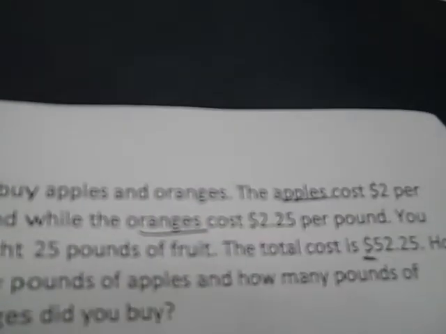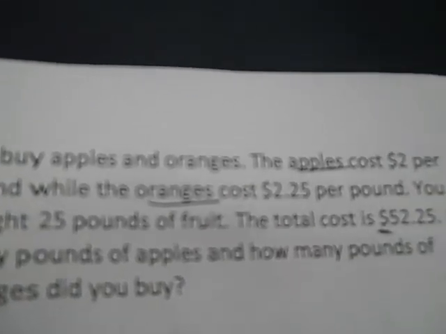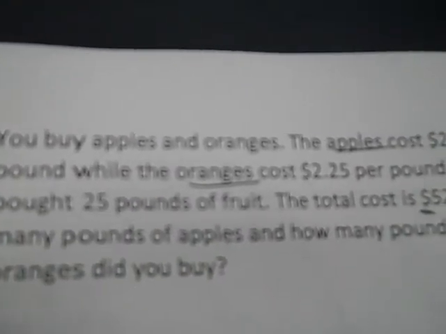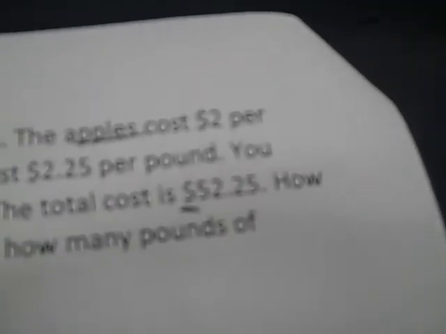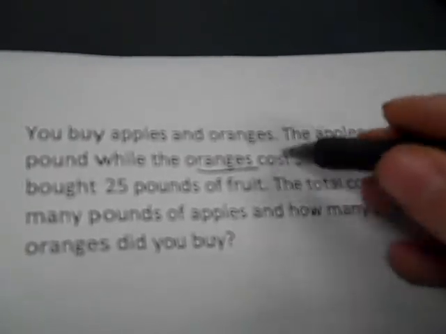Okay, next problem. You buy apples and oranges. The apples cost $2 per pound, while the oranges cost $2.25 per pound. You bought 25 pounds of fruit. The total fruit cost is $52.25. How many pounds of apples and how many pounds of oranges did you buy? Again, apples, oranges, and money, that's 3 units.